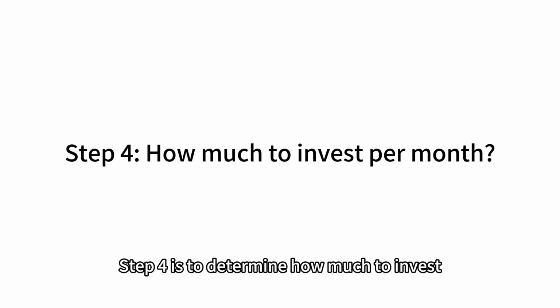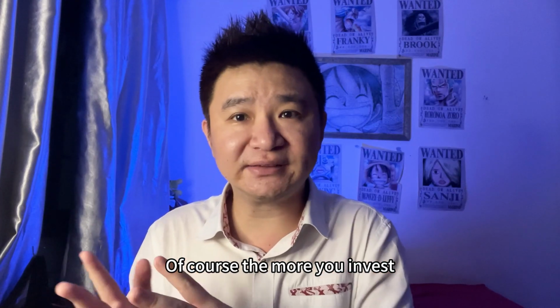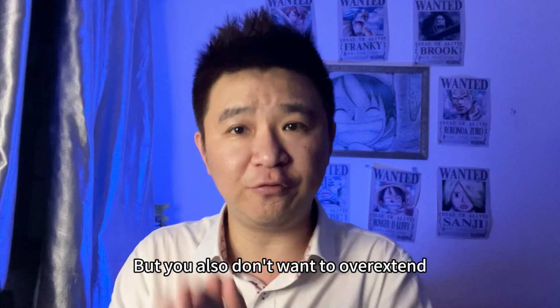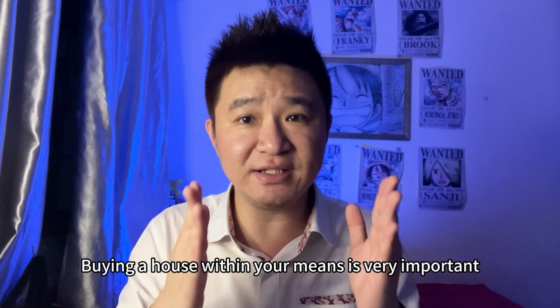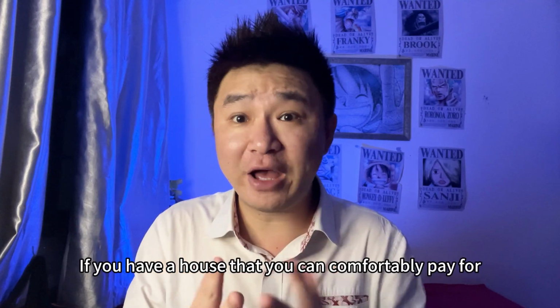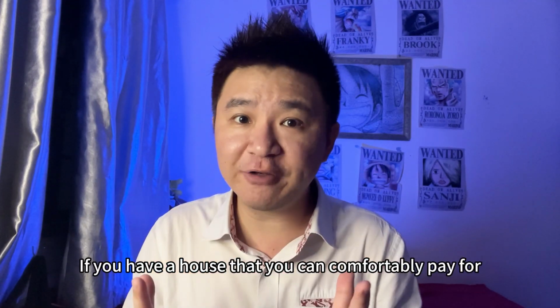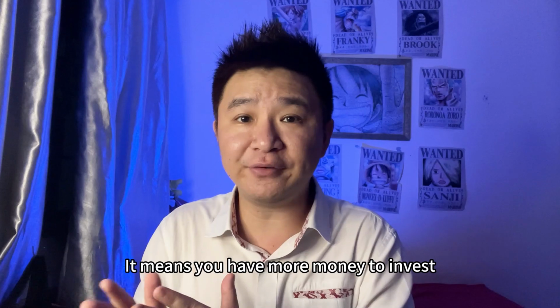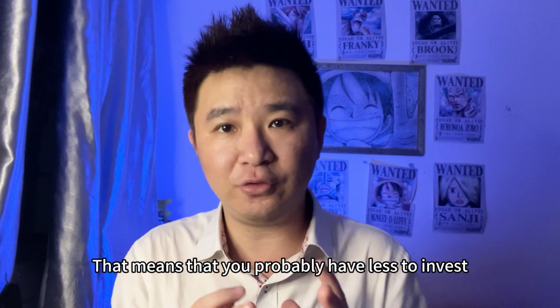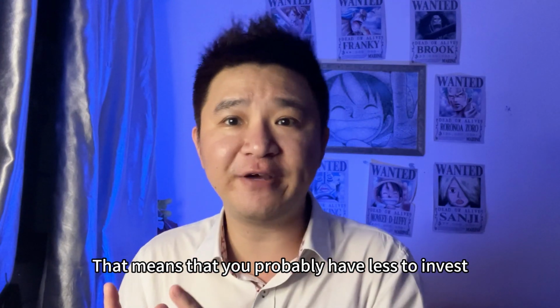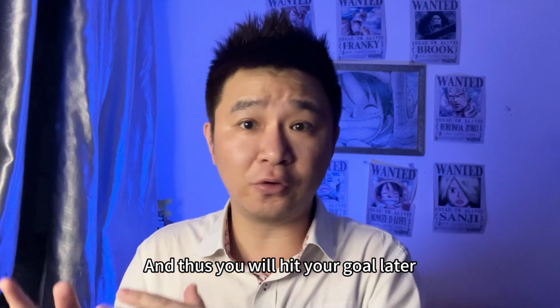Step 4 is to determine how much to invest. Of course, the more you invest, the earlier you'll reach your goal, but you also don't want to overextend. And this is where buying a house within your means is very important. If you have a house that you can comfortably pay for, it means you have more money to invest. But if you feel that you are overextending, that means that you probably have less to invest and thus you will hit your goal later.